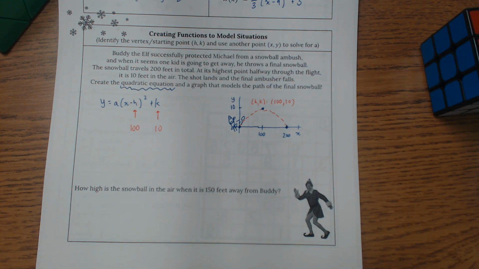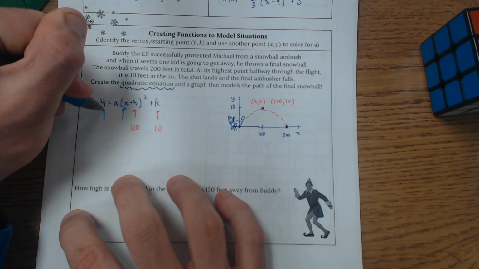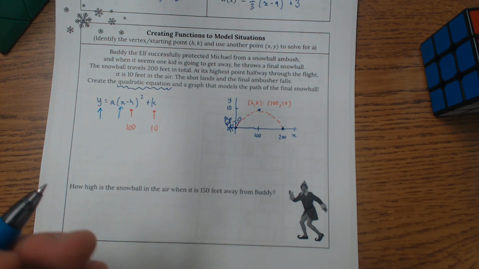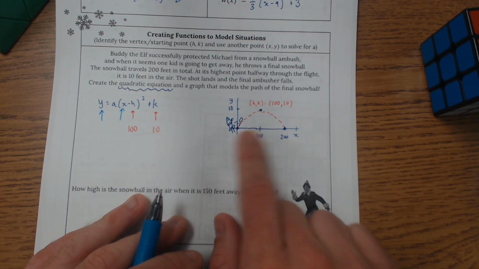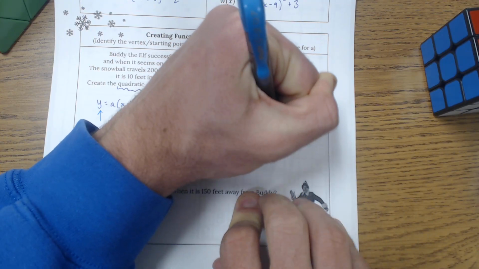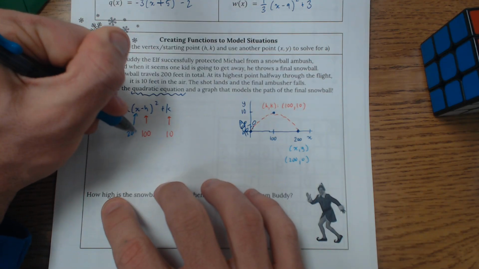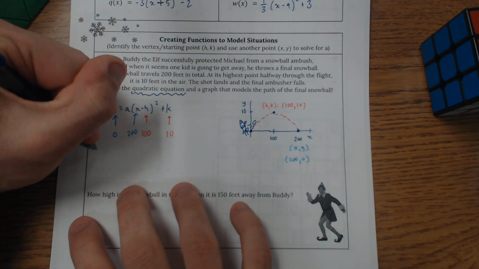Bada bing. If I want to mathematically figure out what a is, I would have to plug in for x and y so that I could solve for a. And the x and y comes from some other point on the function. I could use 0, 0, or I could use 200, 0. I'm going to use 200, 0. So x is 200, y is 0. I plug all 4 of those values in, and it looks like this.